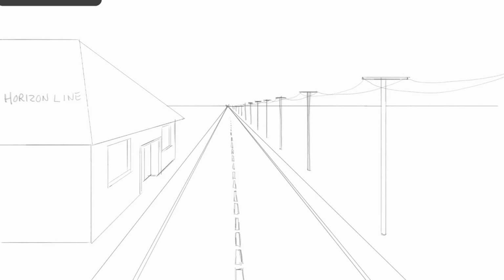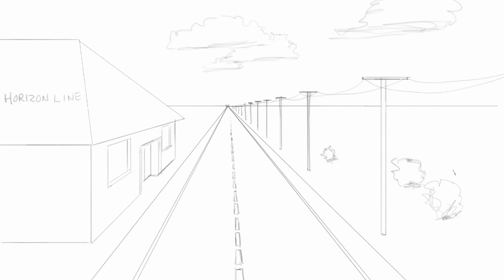To finish off the drawing, I'm going to put a few clouds in the sky. I'll put some bushes on the right-hand side that overlap and get smaller as they go back in perspective. And I'll draw some mountains or some hills on the horizon line and fill those in with a little tone.